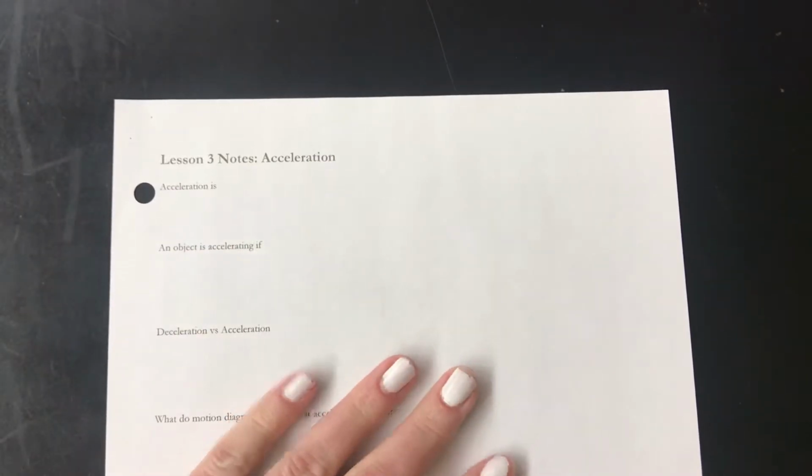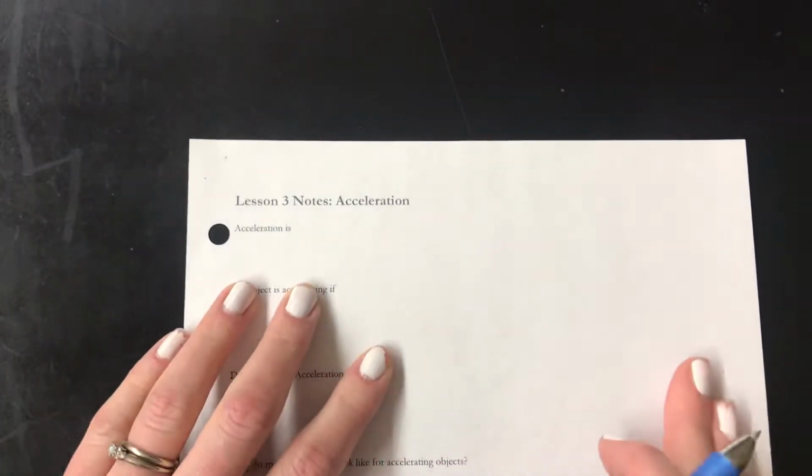I've got a notes page here that we're going to be filling out together, and we're going to start at the top. Should be pretty quick.